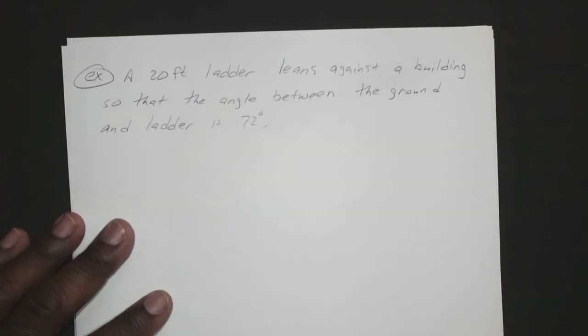How high does the ladder have to reach? Well, how high does the ladder reach on the building?